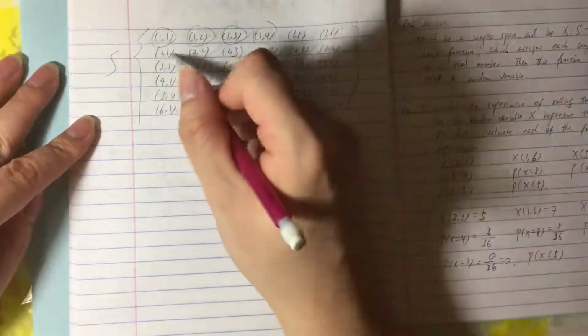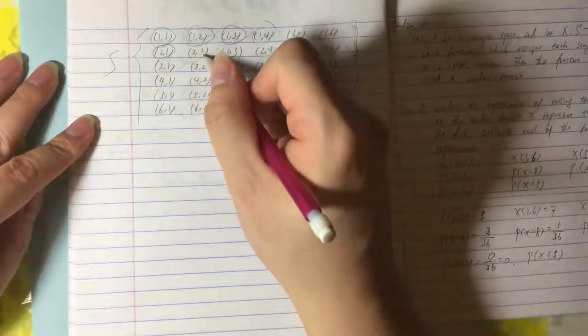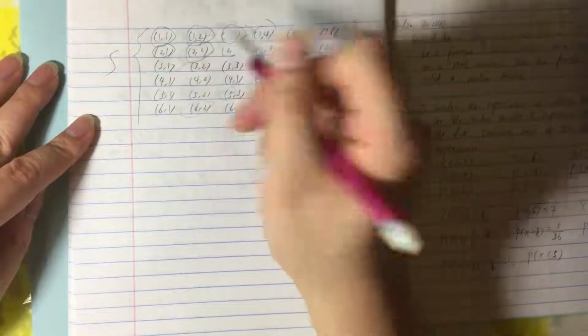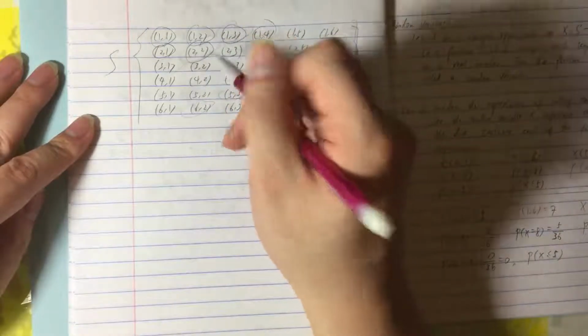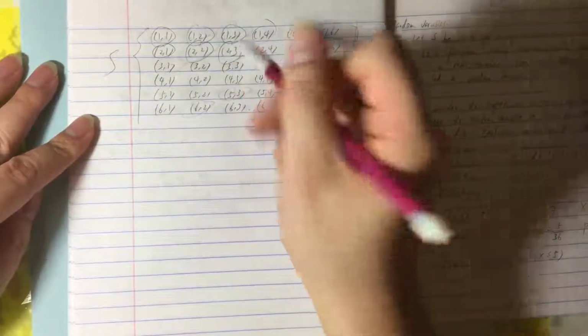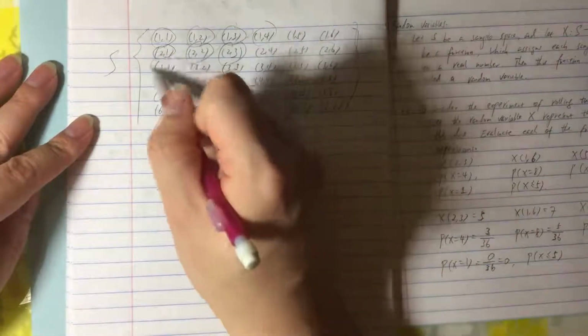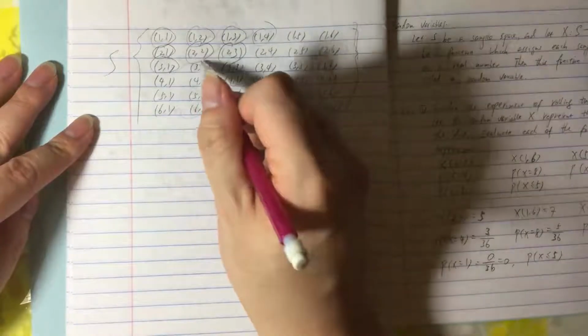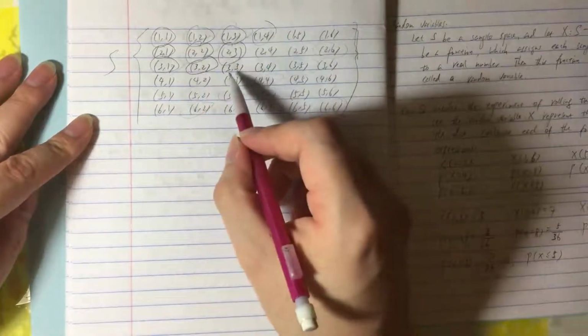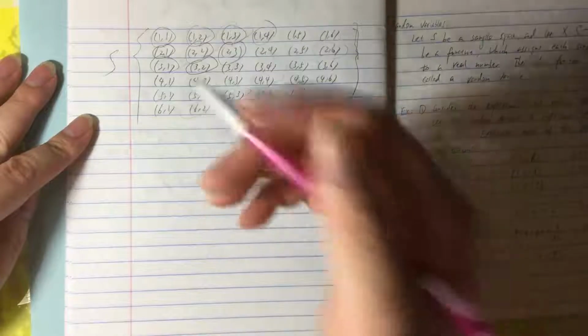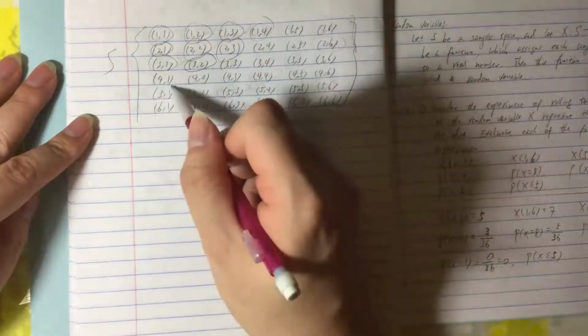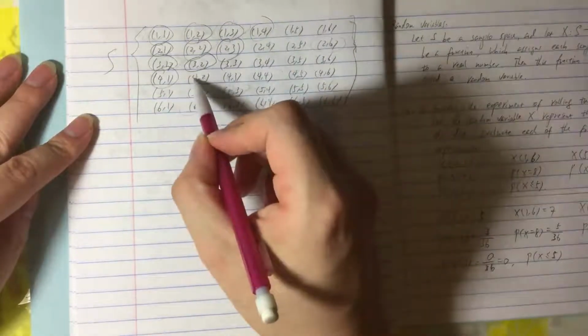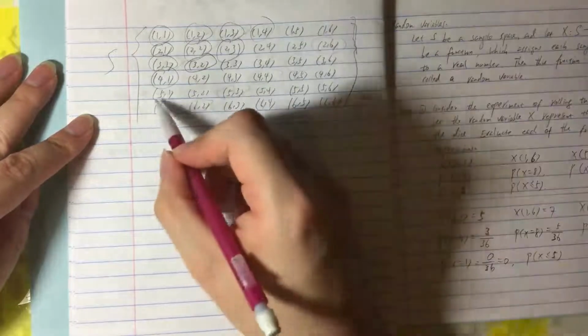Second row, 2 plus 1 is 3, okay. 2 plus 2 is 4, okay. 2 plus 3 is 5, okay. Next, 2 plus 4 is too big. 3 plus 1 is 4, okay. 3 plus 2 is 5, okay. 3 plus 3 is 6, that's too big. Next row, 4 plus 1 is 5, that's okay. 4 plus 2 is too big. 5 plus 1 is too big.